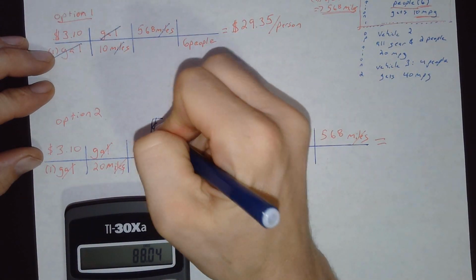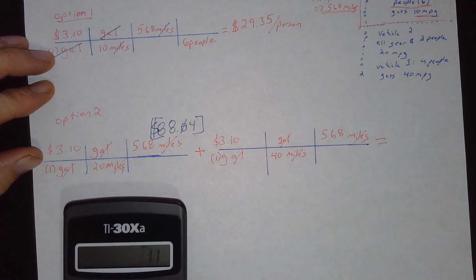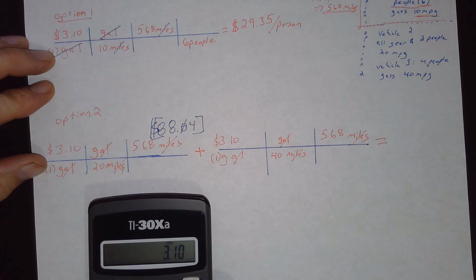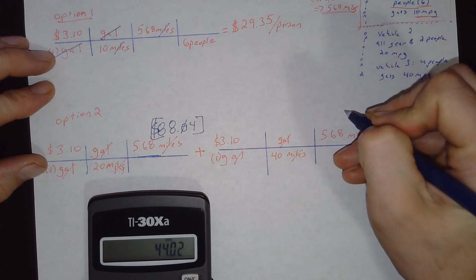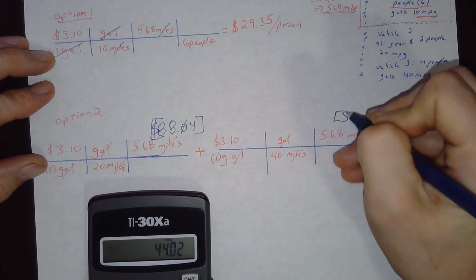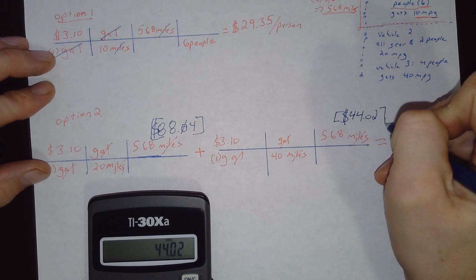And this value here is 310 divided by 40 times 568, which is $44.02.